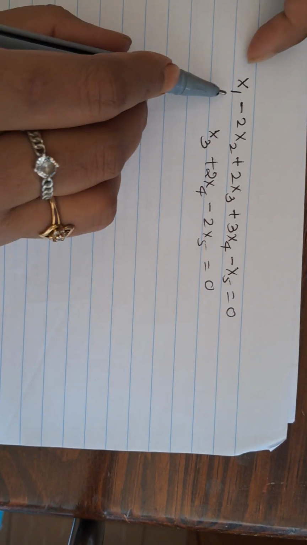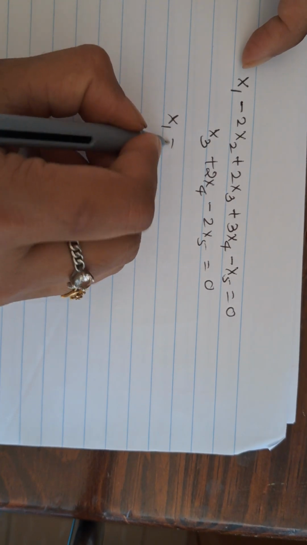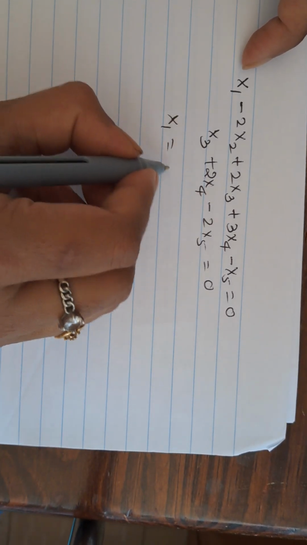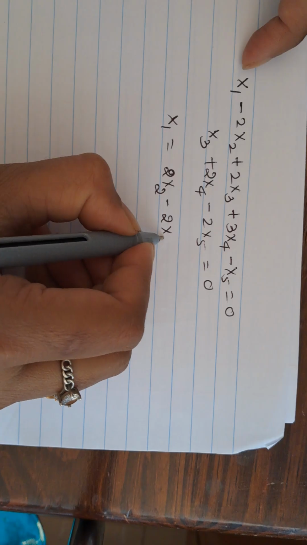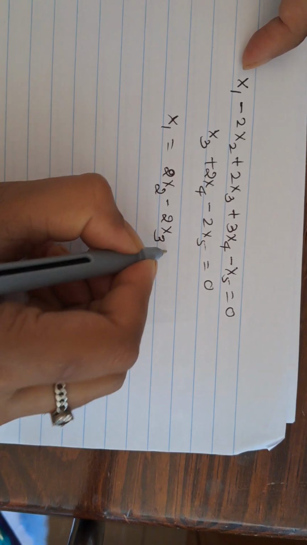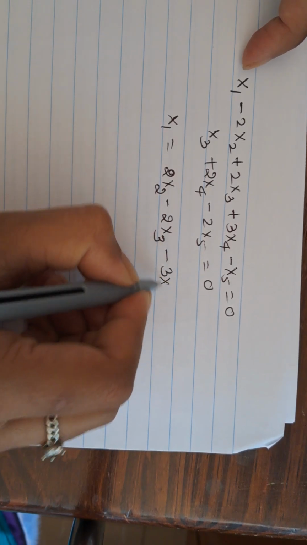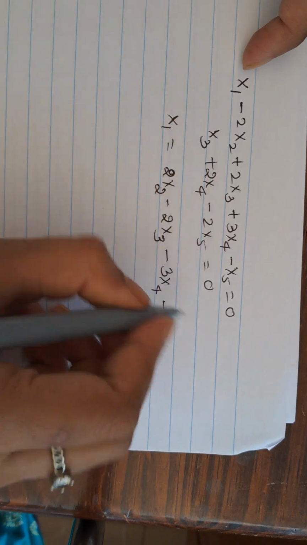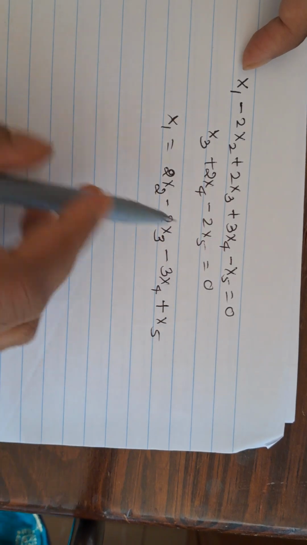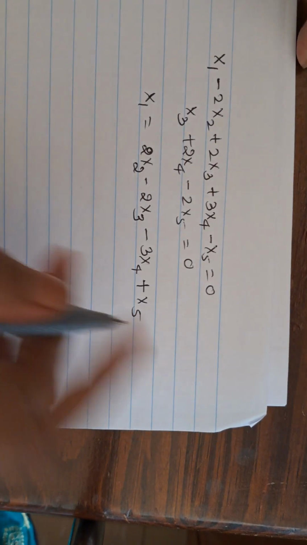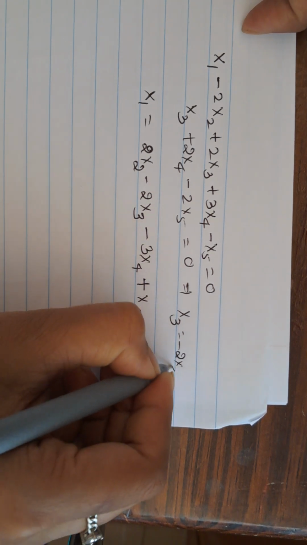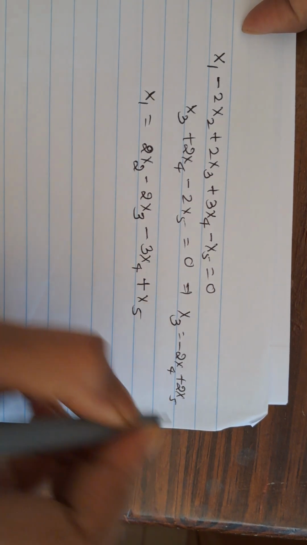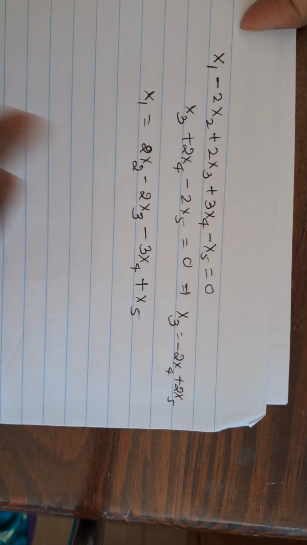So therefore, let me write this in terms of x1. x1 is 2x2 minus 2x3, minus 3x4 plus x5. And from the second equation, if you observe, your x3 is minus 2x4 plus 2x5, right? So I'm going to substitute this value here.